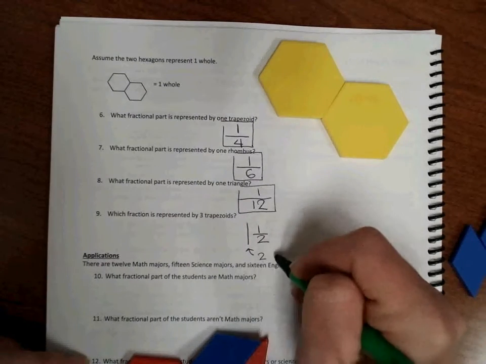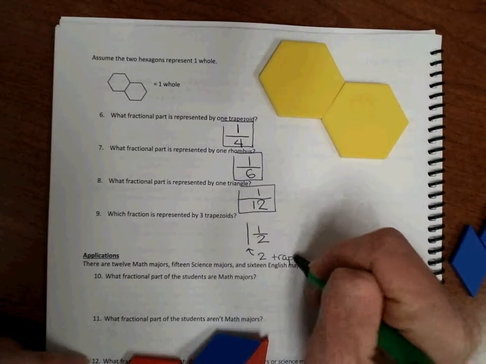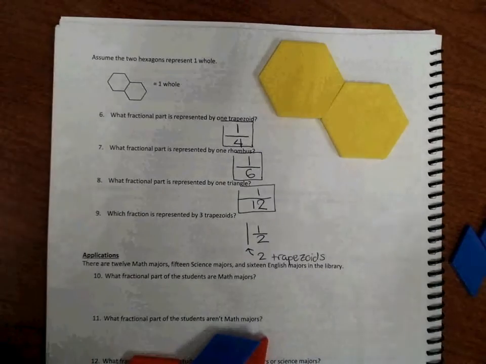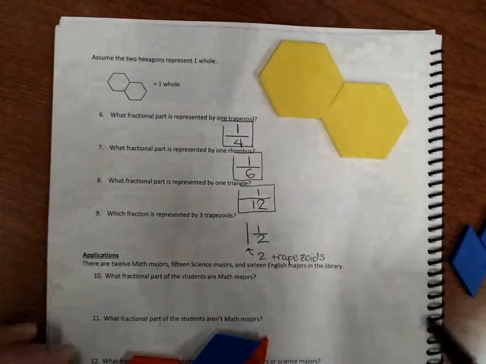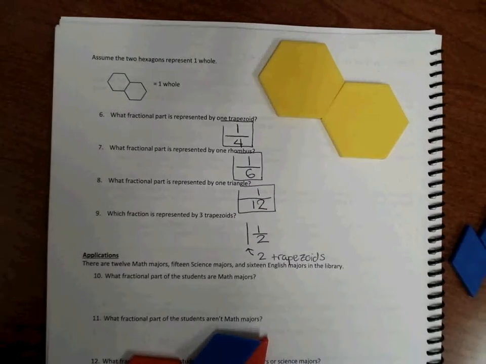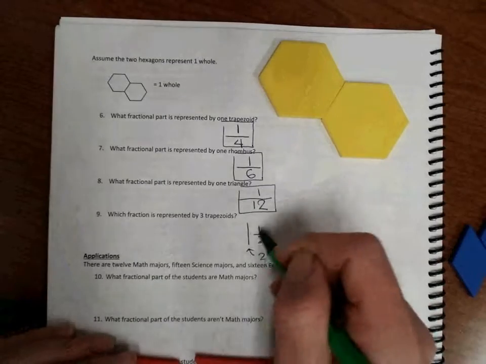So this one whole would be 2 trapezoids. Oh, you know what? Sorry, I'm thinking of hexagons for a second. Let's back up for a moment. I was thinking they were talking about 3 hexagons. Oh, trapezoids. That's actually a little bit easier.